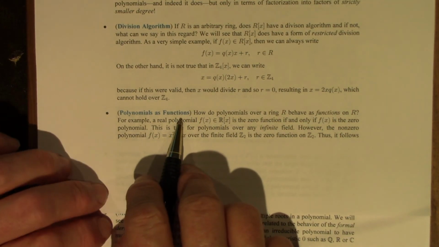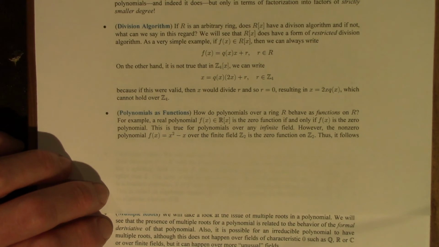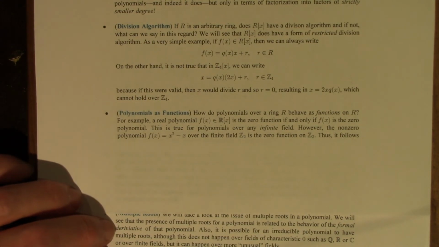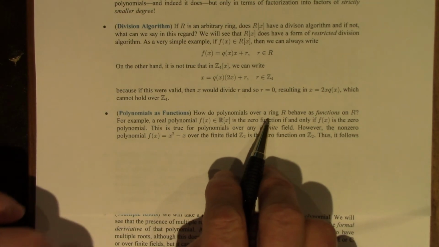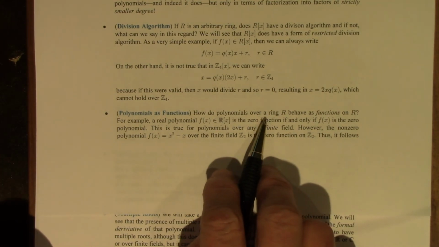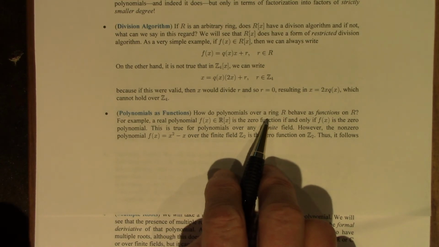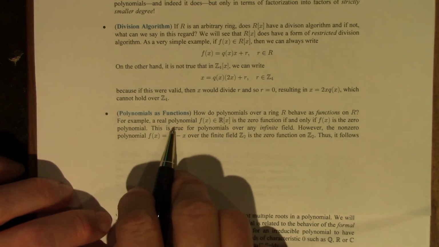Polynomials as functions. One gets used to thinking of polynomials probably more as functions than as formal expressions, because in calculus we think of them as functions pretty regularly. But the question remains, how do polynomials over a ring behave as functions on the ring? For example, a real polynomial is the zero function, sends everything to 0, if and only if f of x is the 0 polynomial.